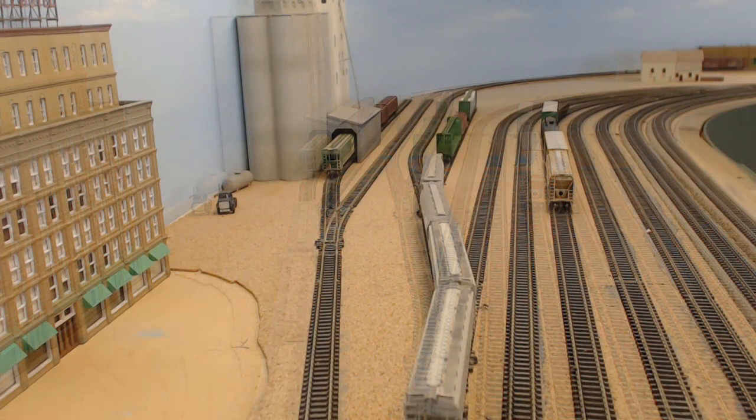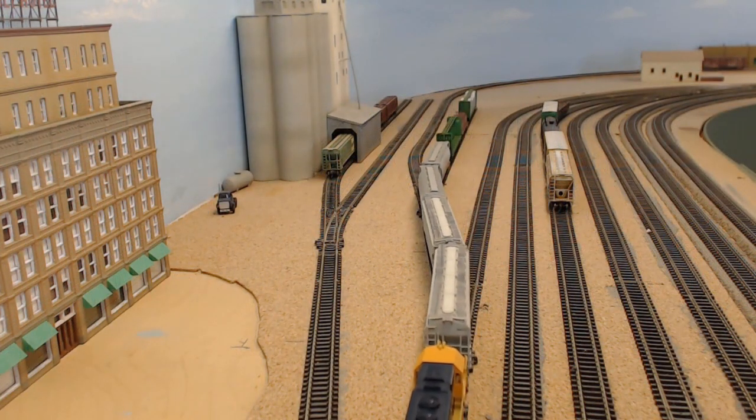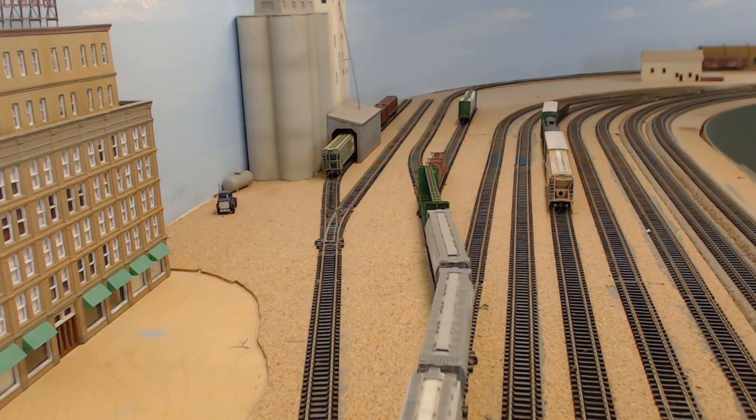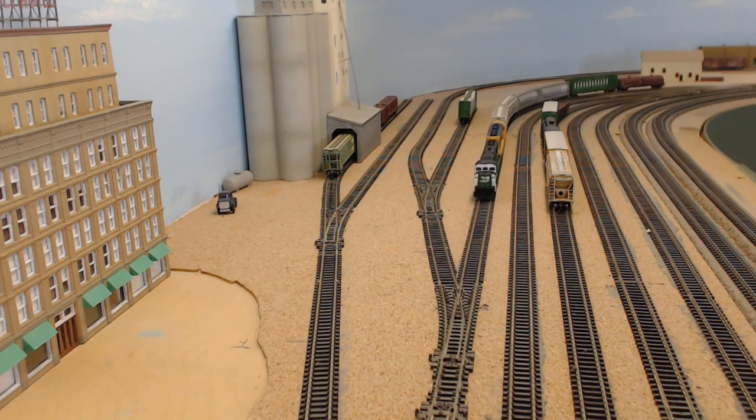I couple onto the 2 empties that I left on the team track and then shove the entire cut of outbound cars back onto the yard lead and pull them into the arrival departure track. Our work in Wichita Falls is almost complete.